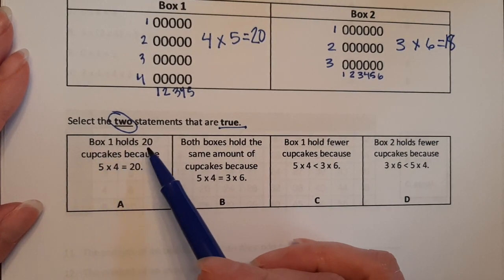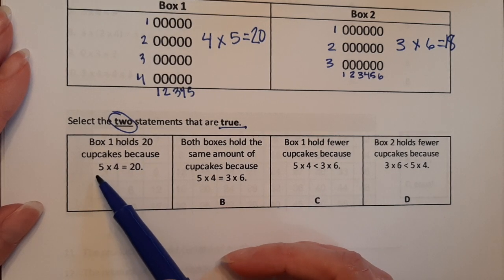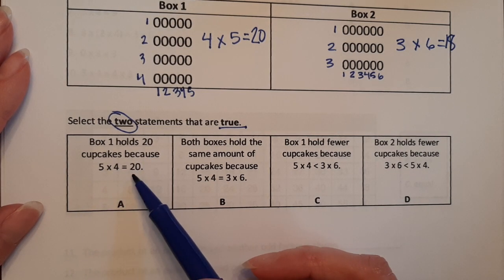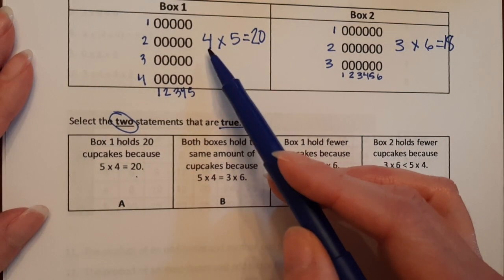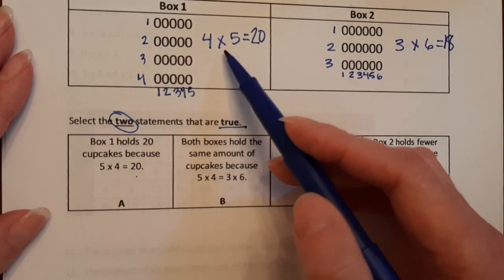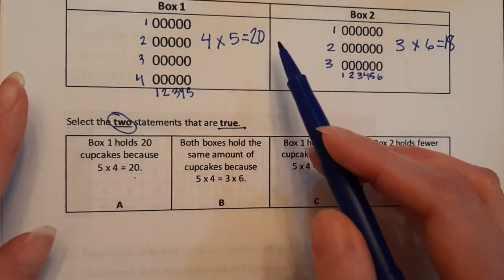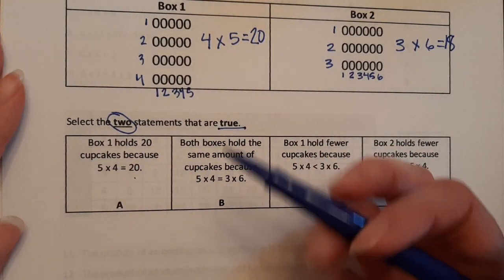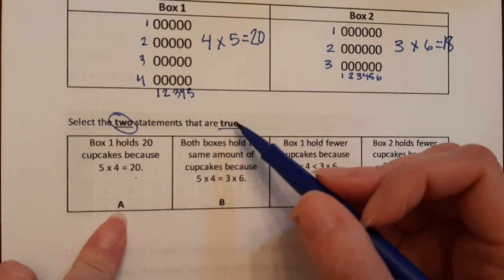Box 1 holds 20 cupcakes because, now this says 5 times 4 equals 20. Now that is true, even though my equation says 4 times 5, correct? It's commutative property where these two numbers are just switched. Nothing else has changed. It's the same. So this is definitely a possible choice because that is true.